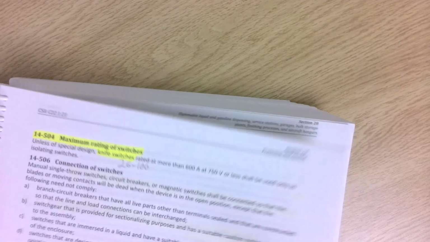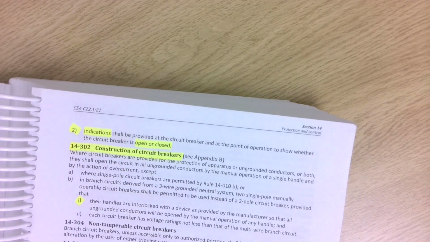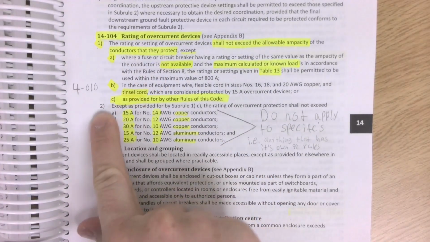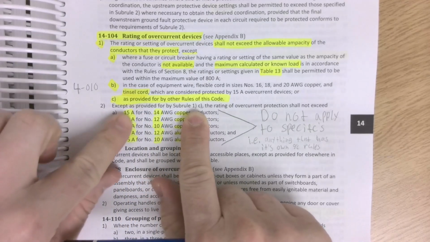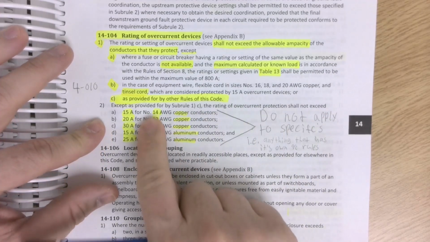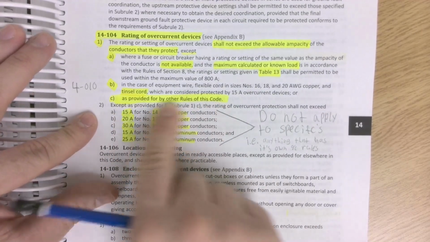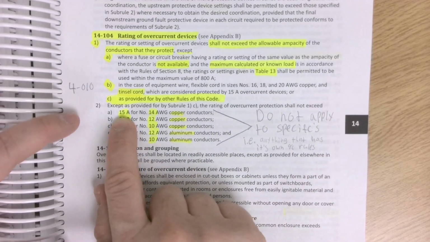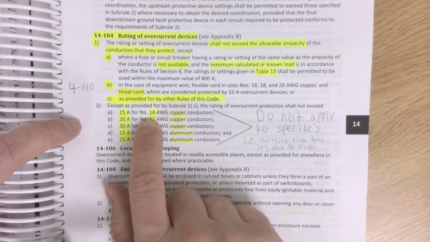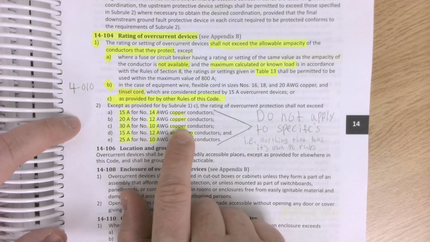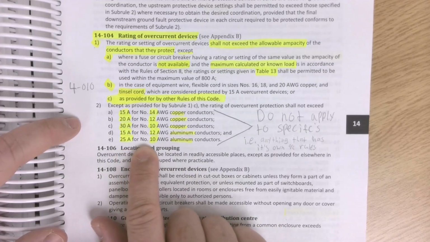And if you've ever wired up houses, you probably already know that a 14 gauge does not go under a 20 amp overcurrent. And the reason for that is because it's code. So 14-104, subrule 2, except as provided for by subrule 1c. So once again, you don't start a sentence by saying except. So the rating of overcurrent protection shall not exceed this stuff except 1c, which is just telling us other parts of the code book, which we're not in, so we don't care about this except. The rating of overcurrent protection shall not exceed 15 amps for number 14 copper. We got a number 14 copper, so I guess we already know what overcurrent to use. 20 amps for 12 gauge copper, 30 for 10 gauge copper, 15 for 12 gauge aluminum, and 25 amp for 10 gauge aluminum.